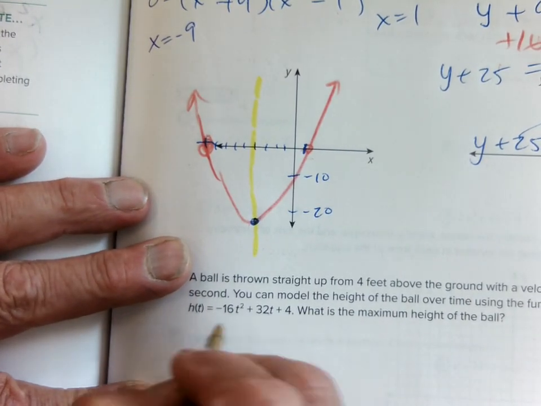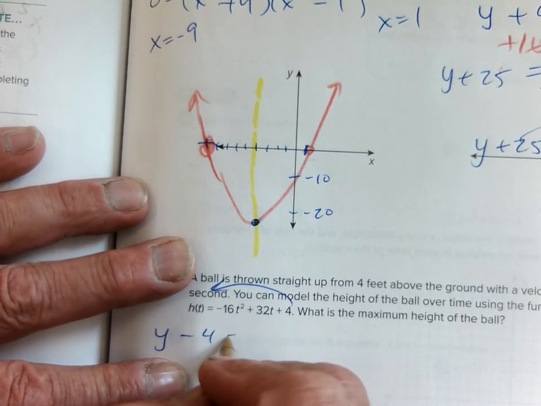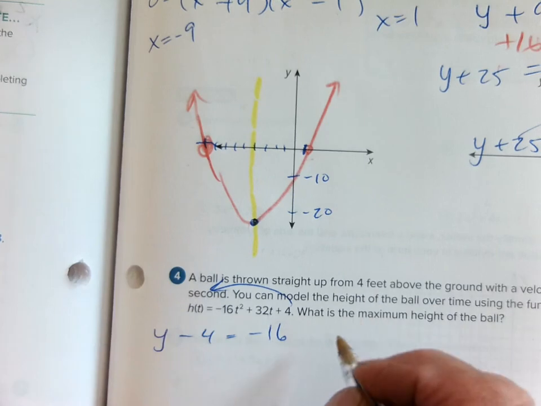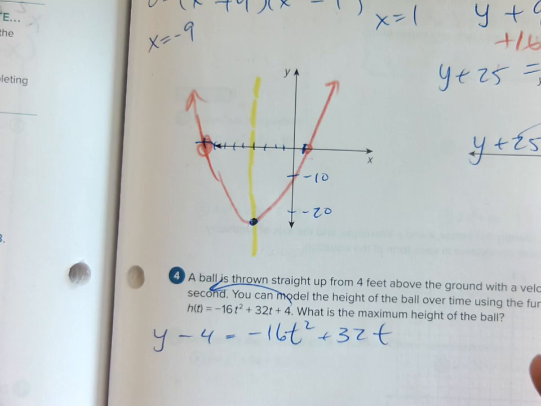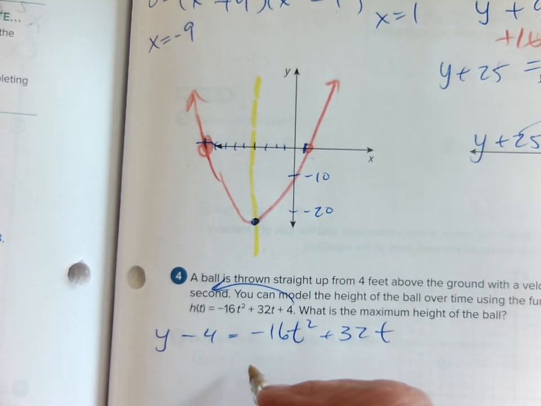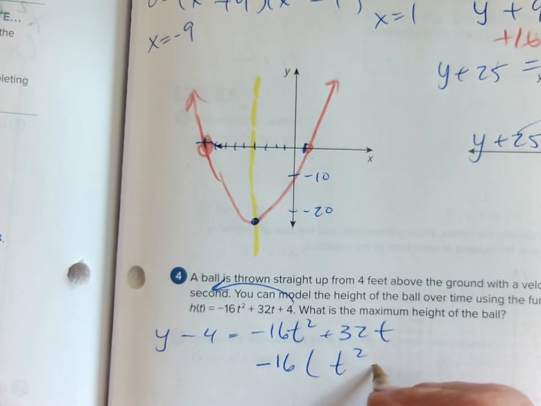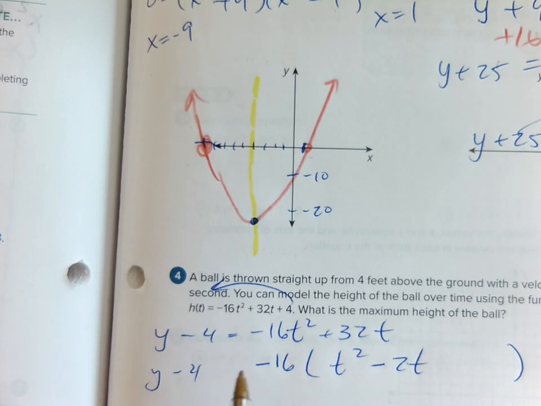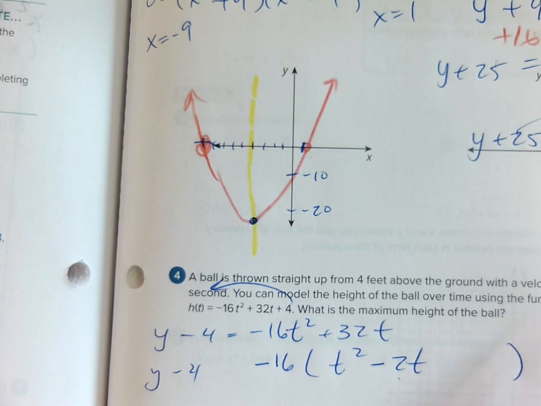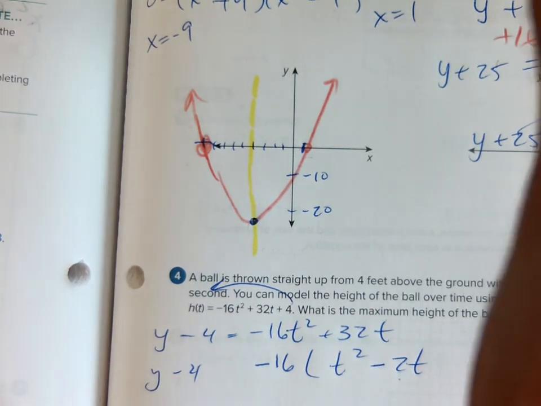So we'll bring the y to the other side, and I'll have y minus 4 equals -16t squared plus 32t. Now, to do this, I'm going to take out the -16, and I'll have t squared minus 2t, and I'll leave a space, okay? We're going to complete the square. Take half of that. If b is -2, half of that is -1. If I square it, I get +1. So I'm going to add 1 right here.